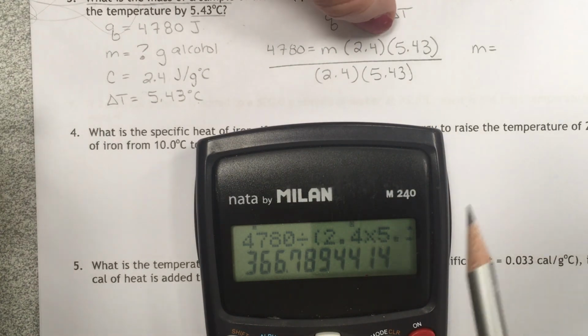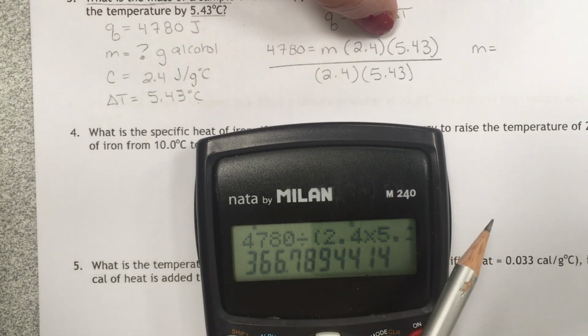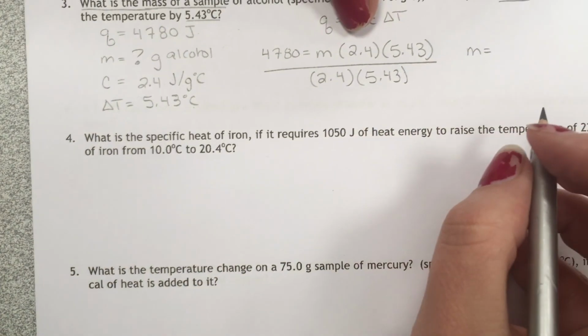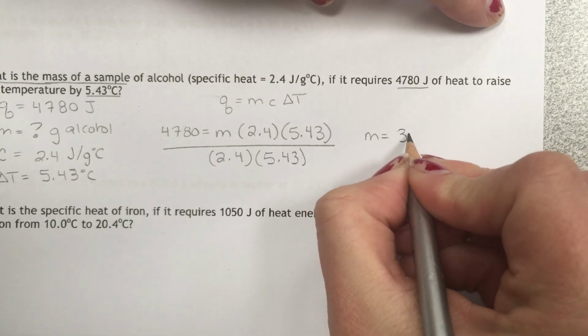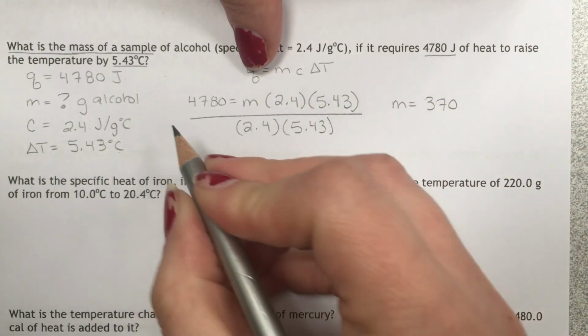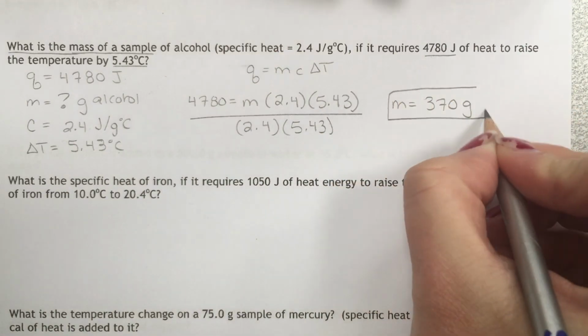Significant figure wise we can only use 2, so we'll do 370. So 370 would be our answer, and the other units will cancel out, so that would be 370 grams.